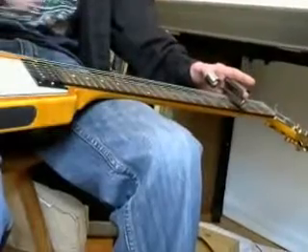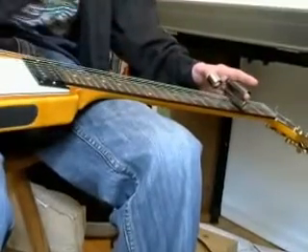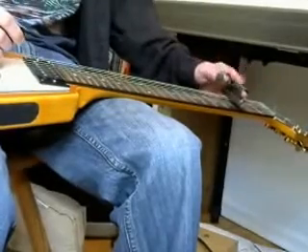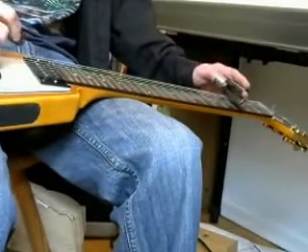And we'll get into palm muting as well. You've got to learn how to palm mute to play rhythm. It's essential. I'll show you that a little bit later. But these chords, the first chord I'm going to show you, right?